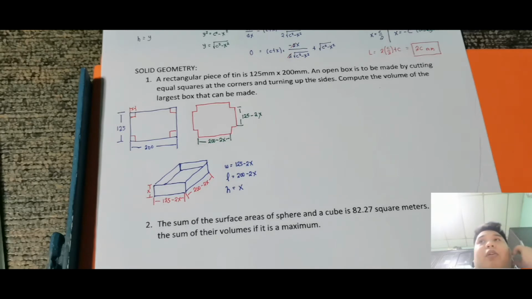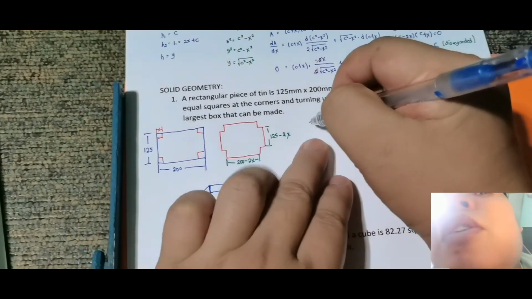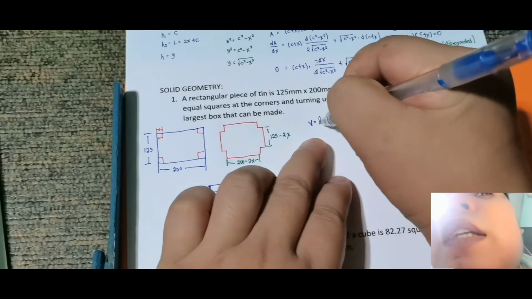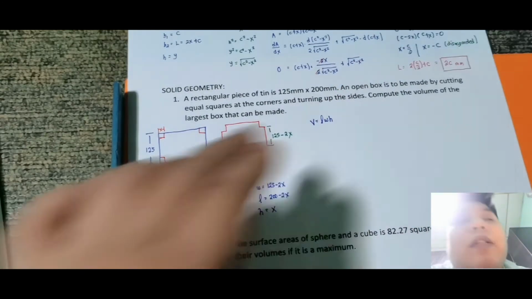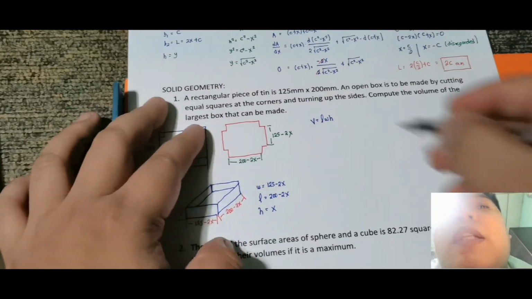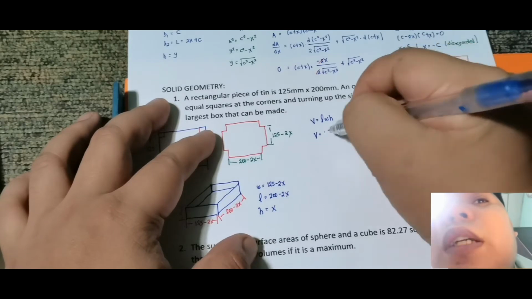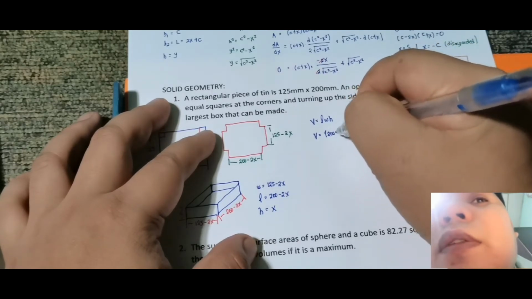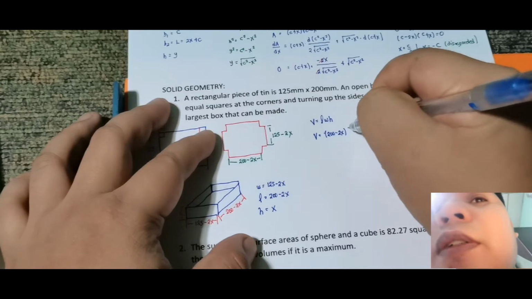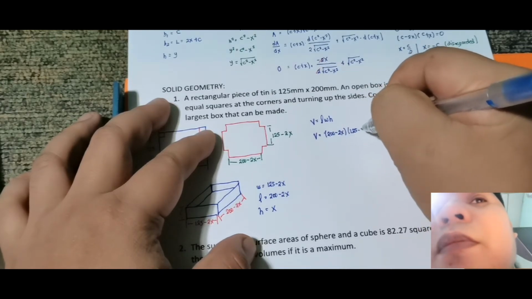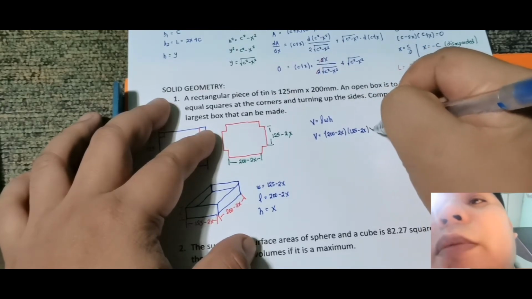Kung aware ka, ang formula ng volume ng isang rectangular box is equal to the length times width times height. Kung naalala mo, ang formula natin is length times width times height. Then substitute lang natin yung mga yan. So this is just V is equal to, length is 200 minus 2x, 125 minus 2x, then times x.